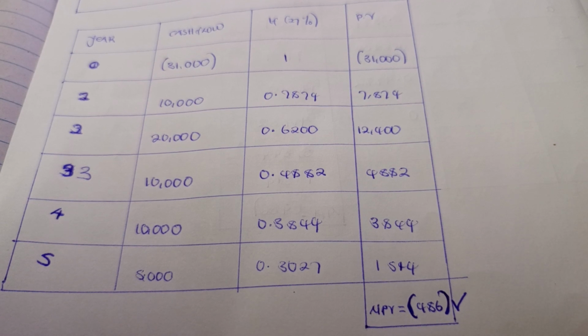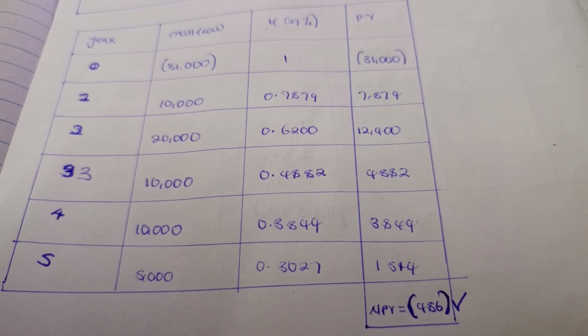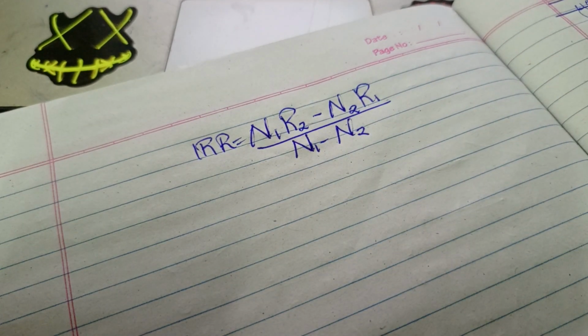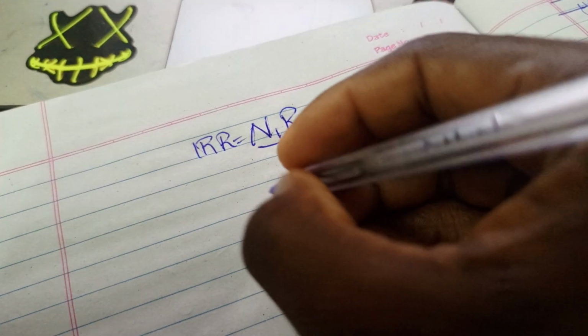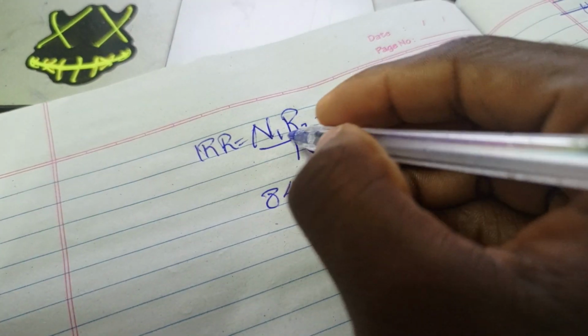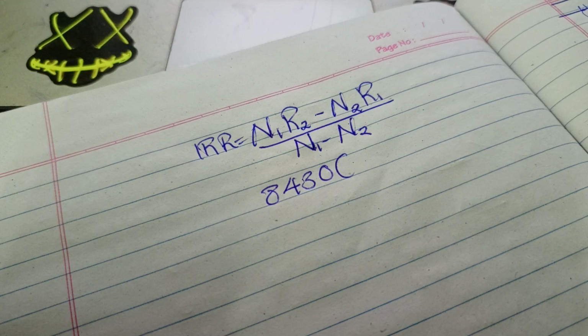So when you are using the internal rate of return, the formula that we are always using is, so when you are calculating the IRR, this is the formula. Remember, the first net present value we had found is 8,430. So you put your 8,430, then you get your R2, which is the rate you had used to get the second net present value.